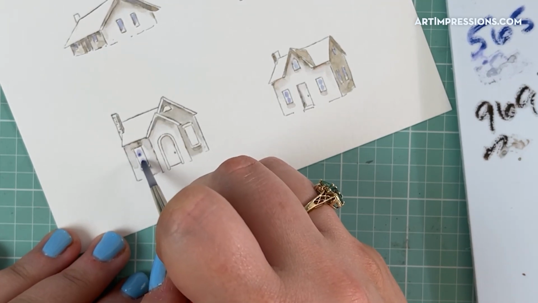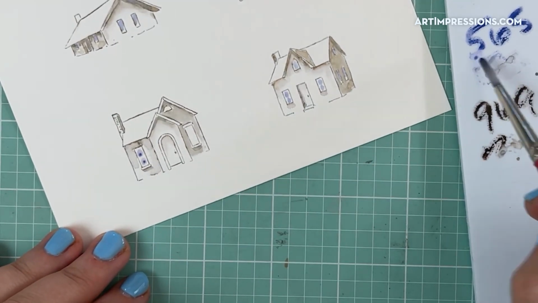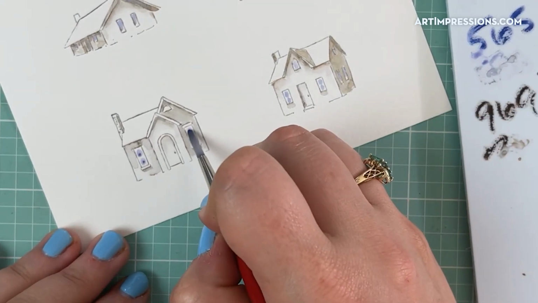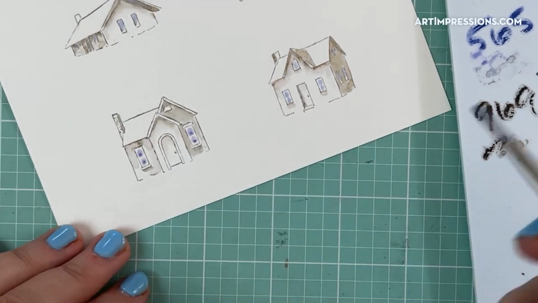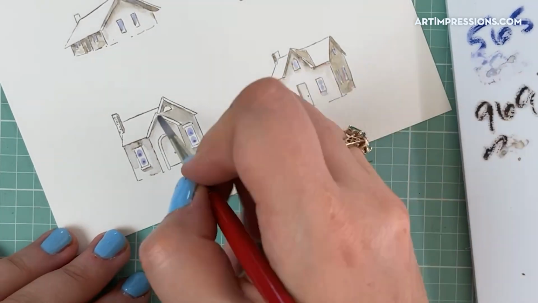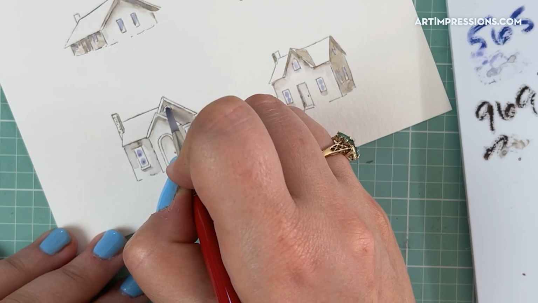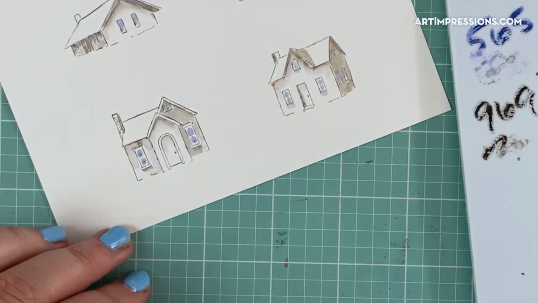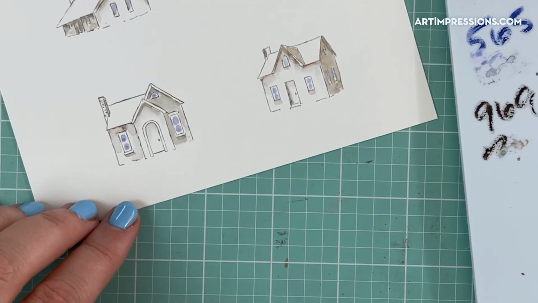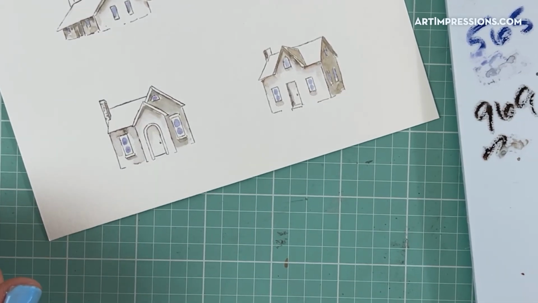So once you do this, you have a blank canvas then to paint your house however you want to. And maybe you don't want to do much with it. Maybe you just like it to look a little bit more, you know, neutral. Maybe you want it to be white. You can totally do that.